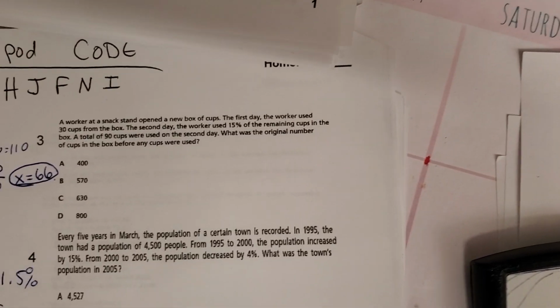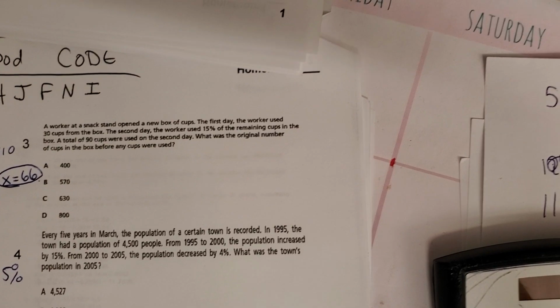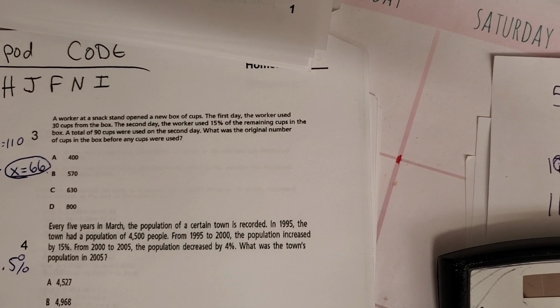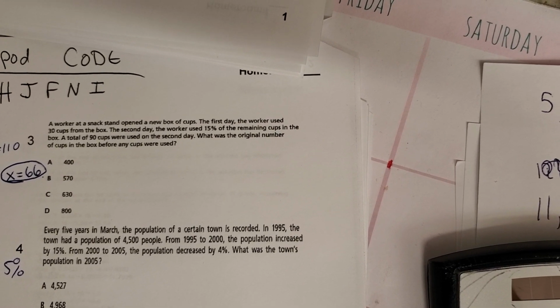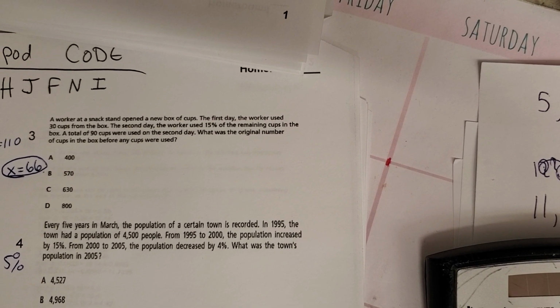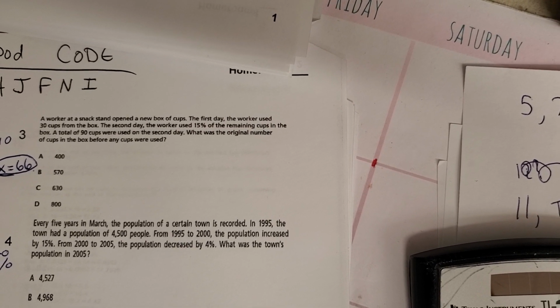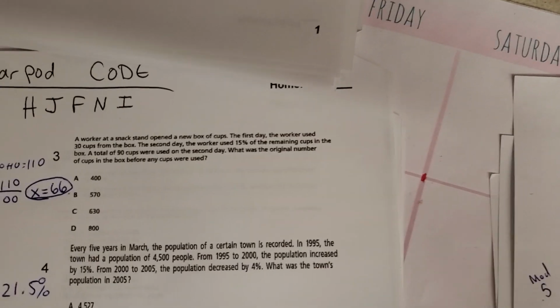Now, a lot of people are having trouble with this one. A worker at a snack stand opens a new box of cups. The first day, the worker used 30 cups from the box. The second day, the worker used 15% of the remaining cups in the box. A total of 90 cups were used on the second day. What is the original number of cups in the box before the cups were used?